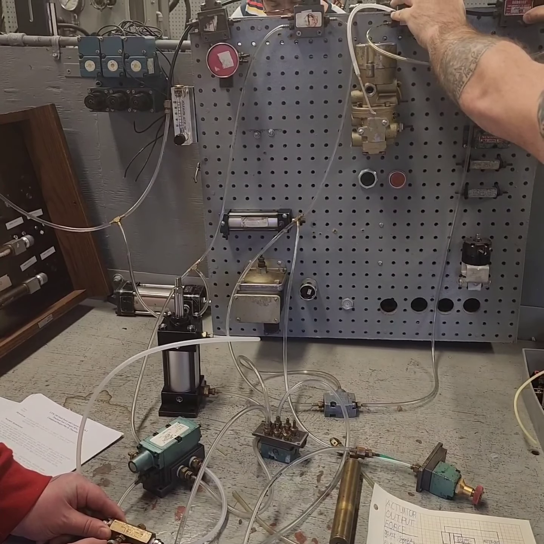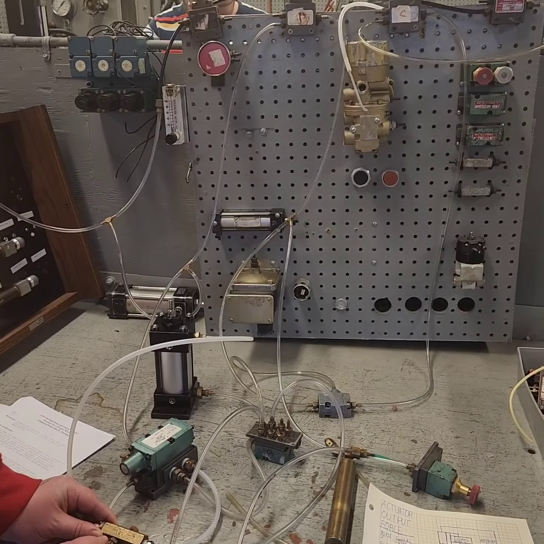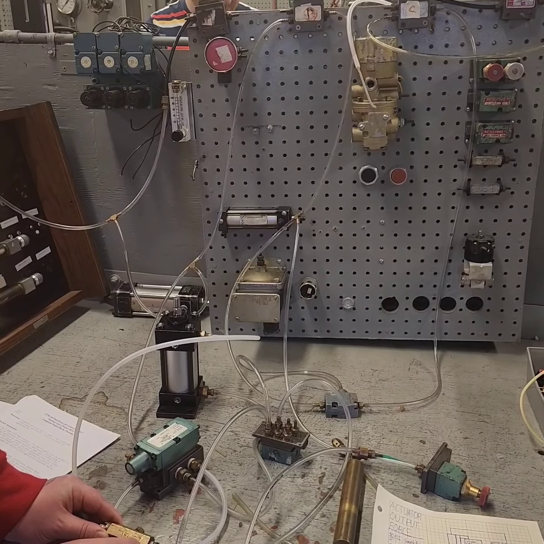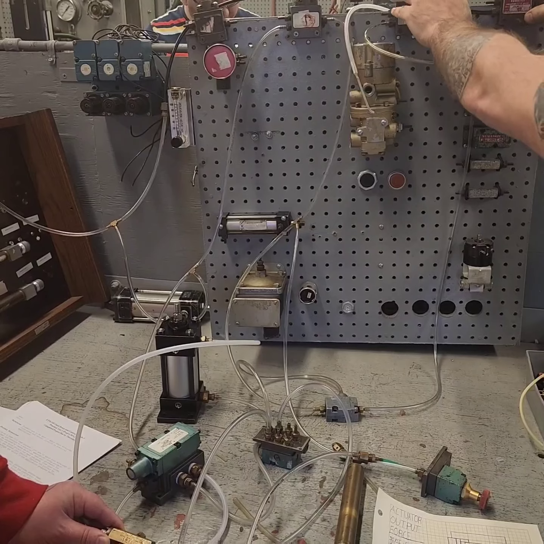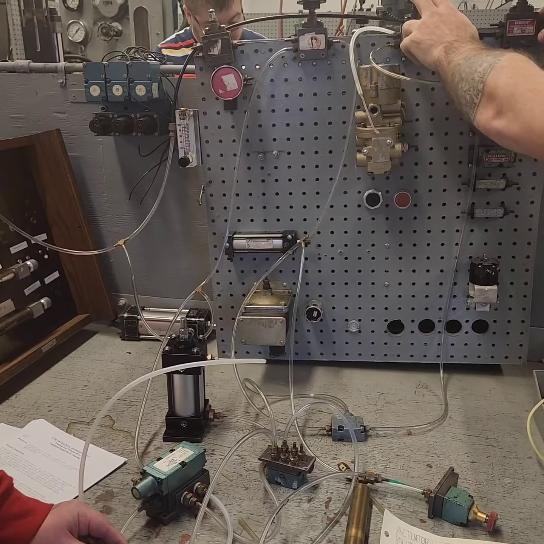The cylinder's going real slow now, it's extending out. Okay. Now I'll open it up and this will speed up the extension. Open it up a little bit more.